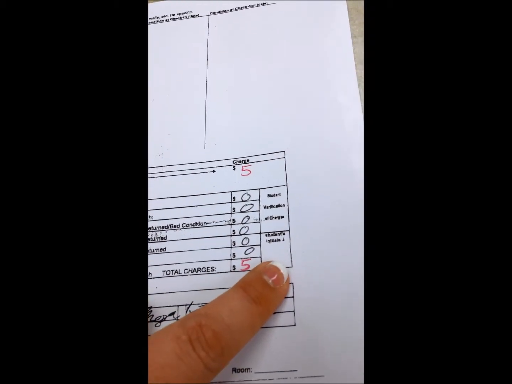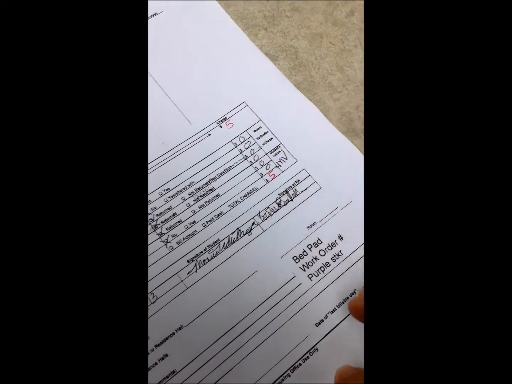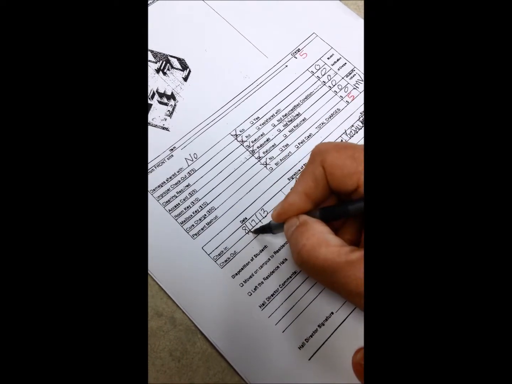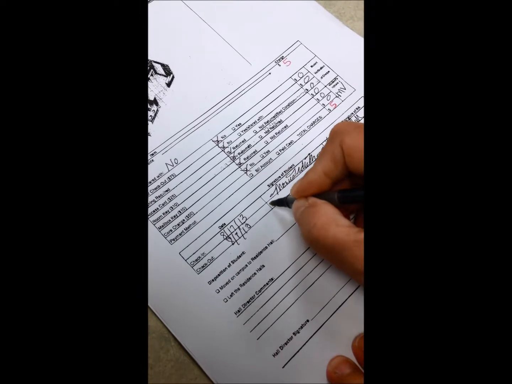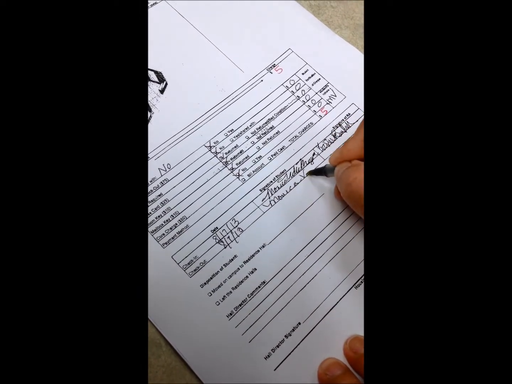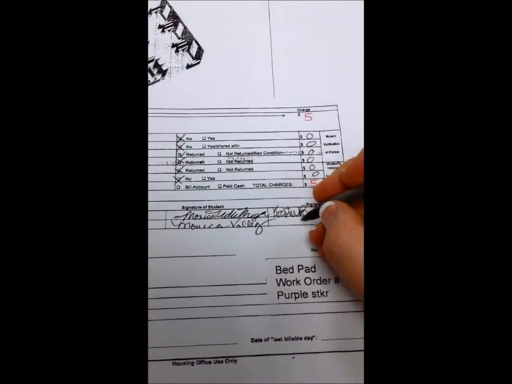Then you have the resident's initial. Please have the students initial that little box to verify the charges and so they know how much they're being charged. Next, have them write today's date of when they checked out and have them sign where it says resident. Then you as the RA will go to the next box and you will sign it as the staff member, acknowledging that you did the checkout.